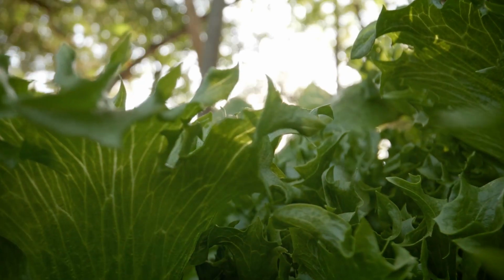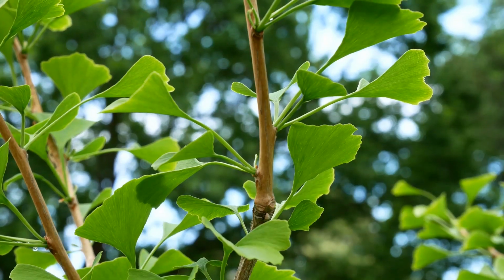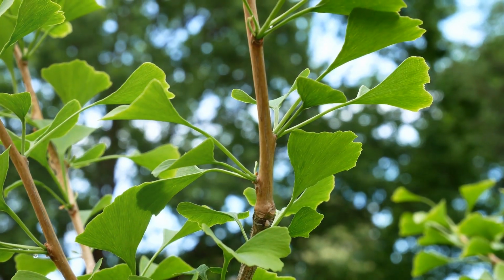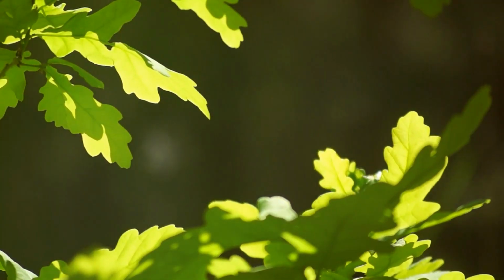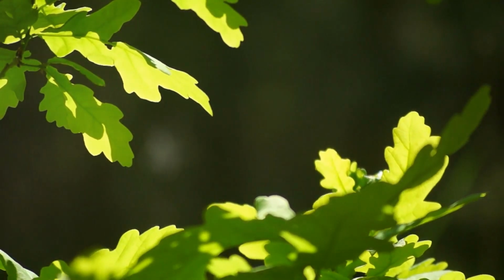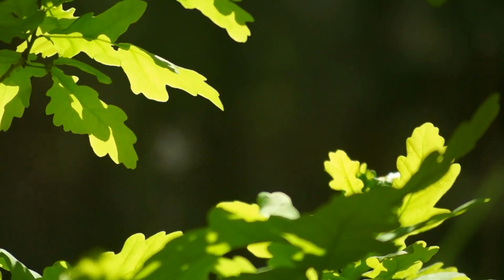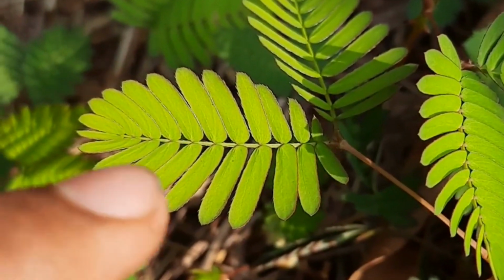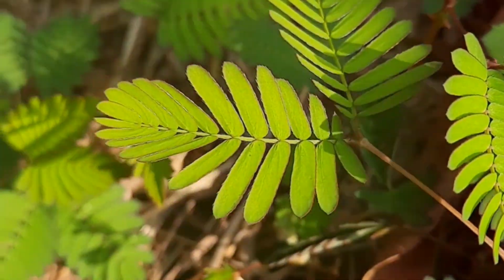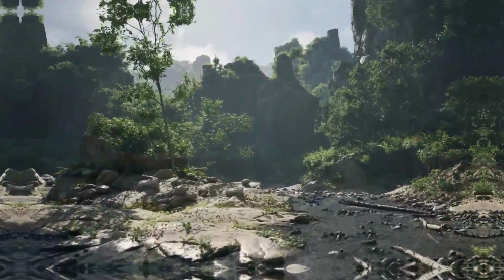Chlorophyll gives plants their vibrant green color. It plays a critical role in photosynthesis. This pigment resides in chloroplasts and acts like a solar panel. Chlorophyll absorbs light energy from the sun, particularly in the red and blue wavelengths. This captured energy is then used to power the chemical reactions of photosynthesis.